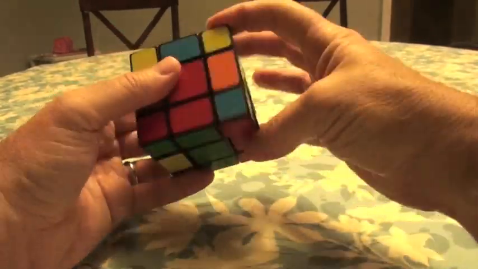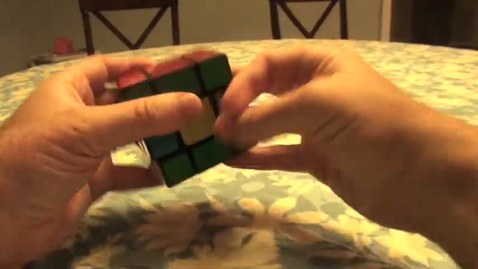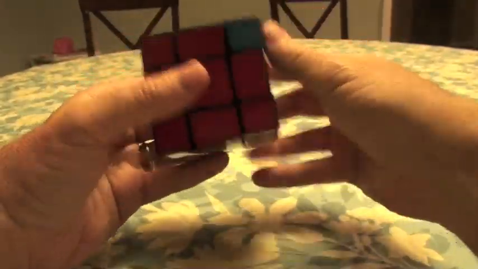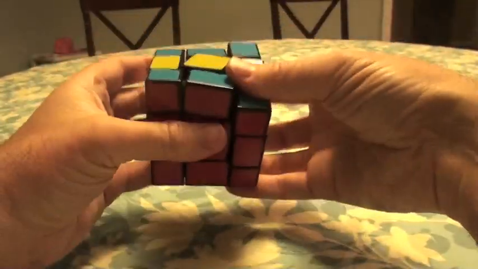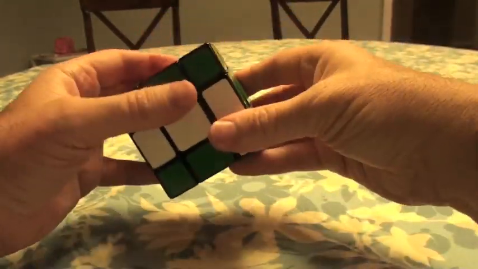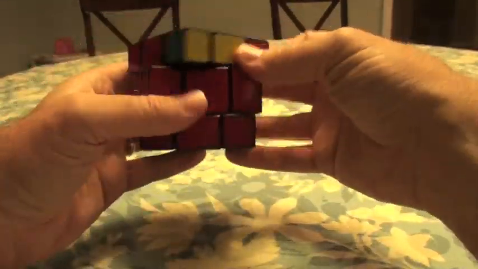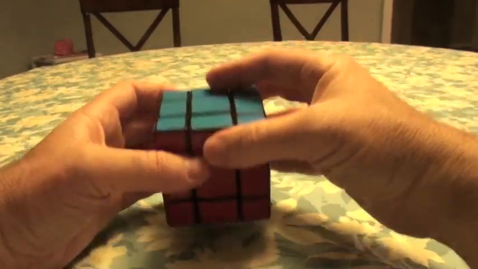Turn, turn, turn, turn, turn, and bang, zoom, pow, splat, and we're good.